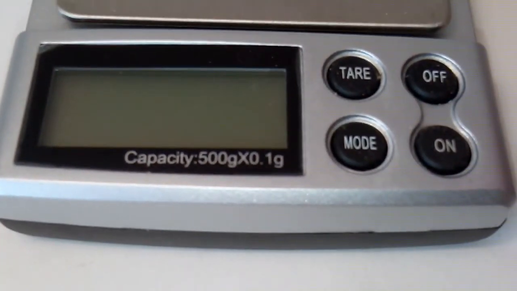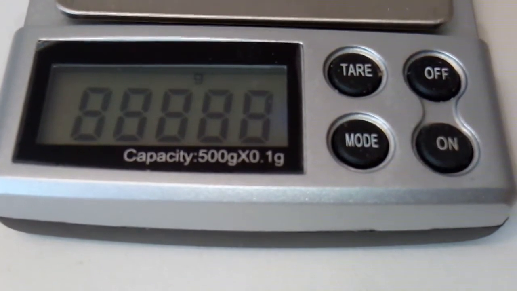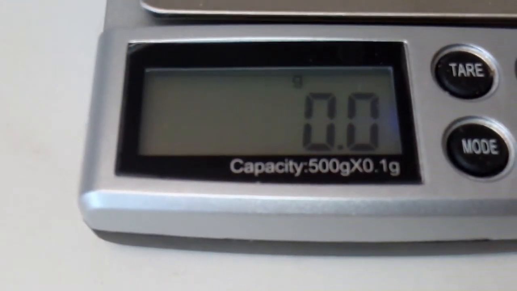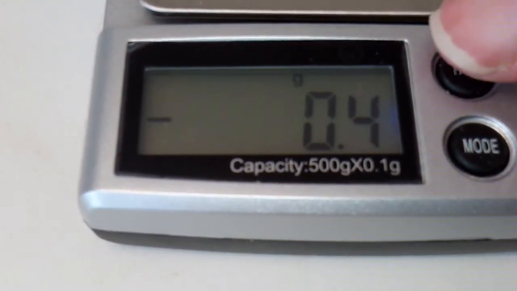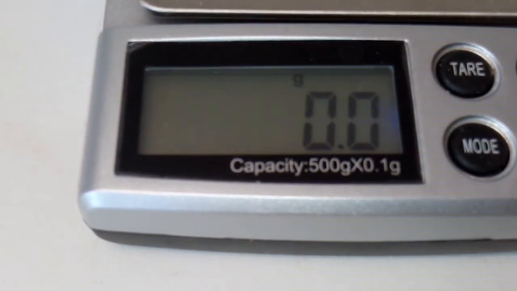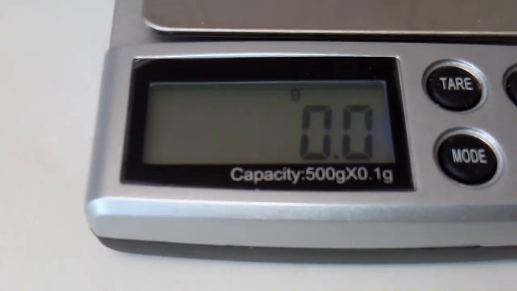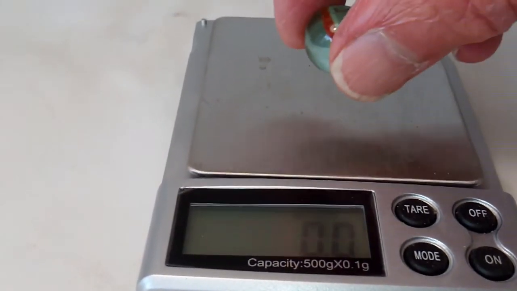We'll take the balance, switch it on, tell it there's nothing on the pan. There we go.